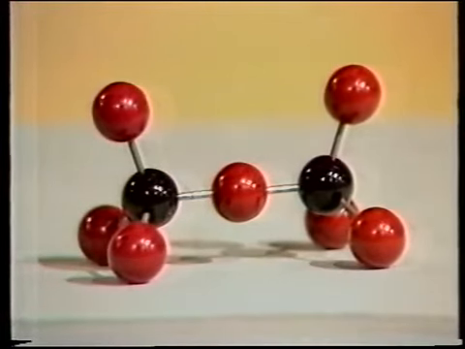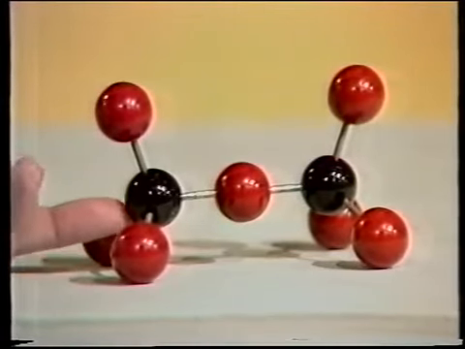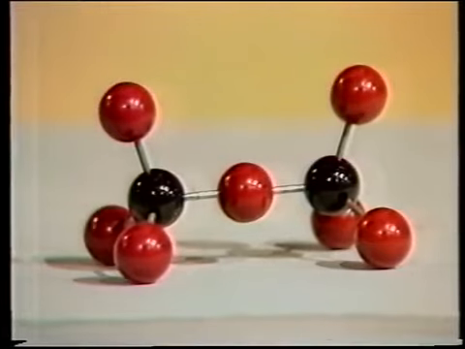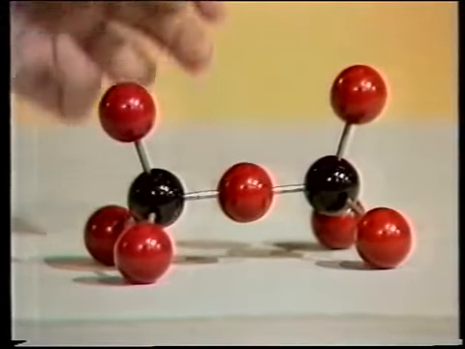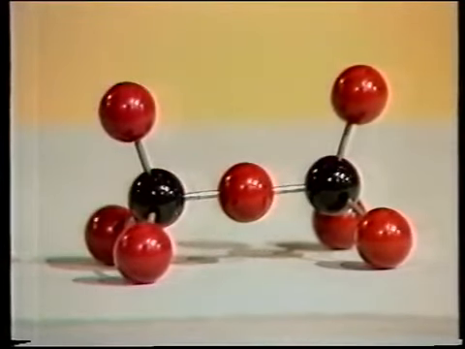Now, silicon and oxygen have a very strong affinity for each other, and they combine together into groups of various sizes. If you look at this model, we can see that this silicon atom is joined to 1, 2, 3, 4 oxygen atoms, and this oxygen atom here is joined to just 2 silicon atoms. Now, that in fact is the preferred arrangement. We say that silicon has got 4 bonds and oxygen has got only 2.